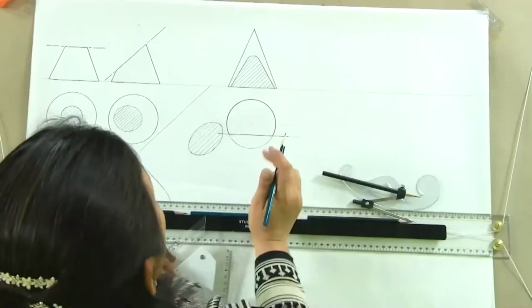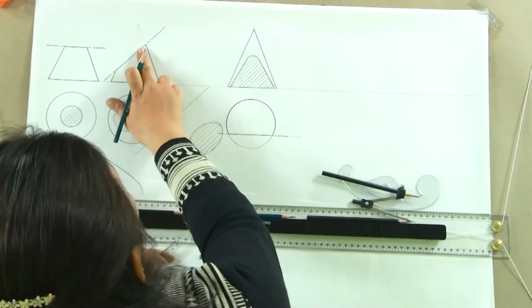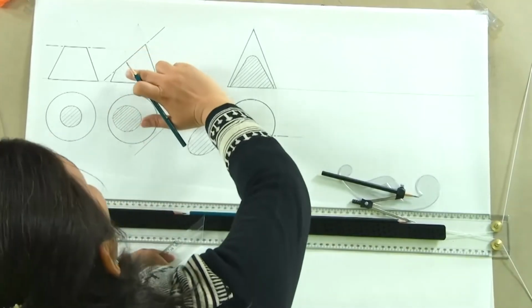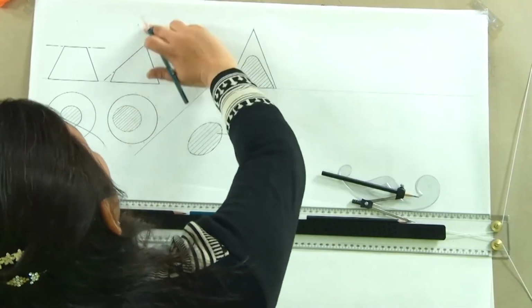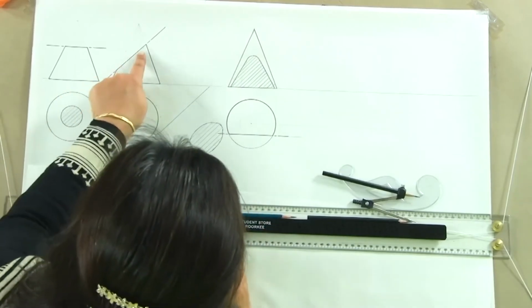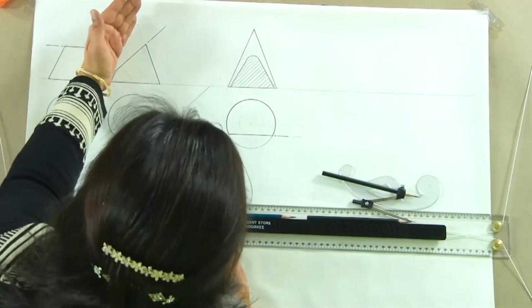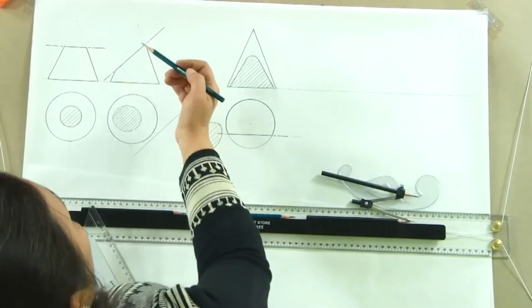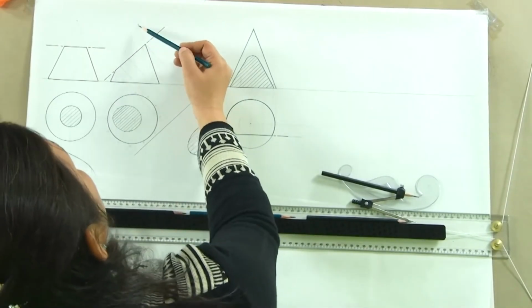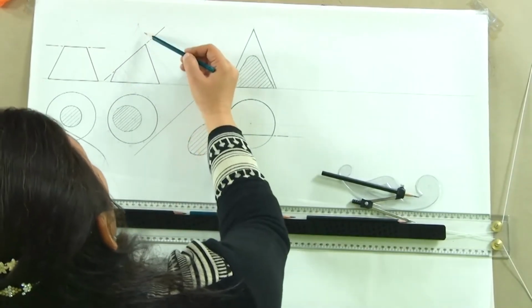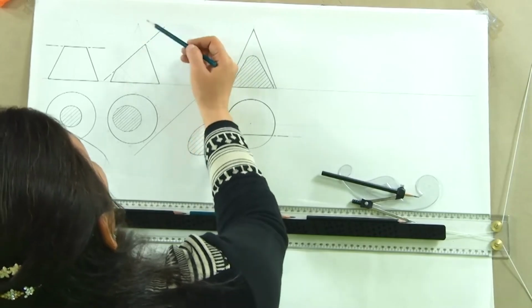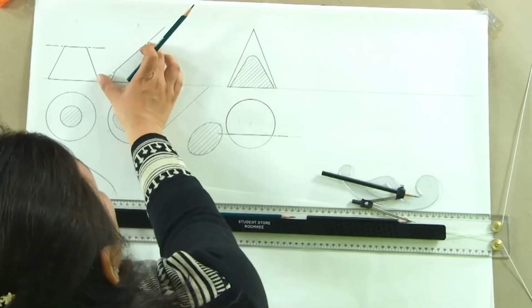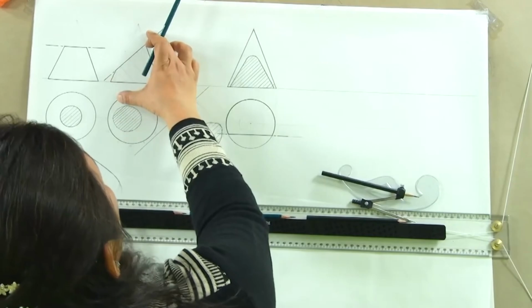In this case, just imagine that this plane is now parallel to one of its generators. What happens if this inclined plane becomes parallel to its generators? If you know theoretically, of course, we will be getting a parabolic shape. So, just try drawing this section plane parallel to one of its generators.